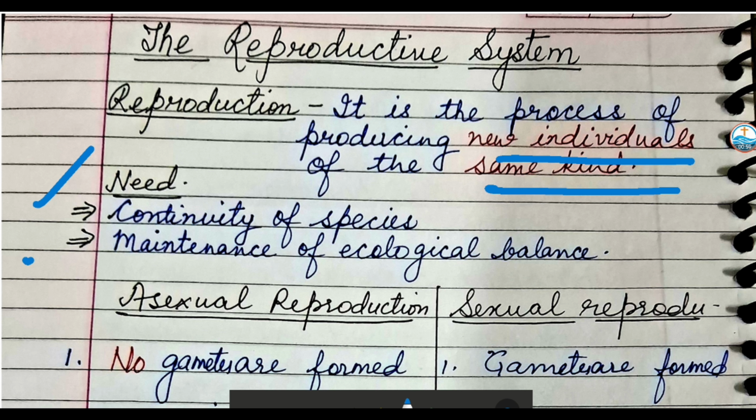What is the function of these seminiferous tubules? Here the sperms are produced. Seminiferous means sperm bearing. This process is known as spermatogenesis. That is why I have written here sperm bearing. The next one is interstitial cells. These are packing tissues between the coils of the seminiferous tubules. They are also called Leydig cells, which produce the male hormones. What are the male hormones? Testosterone.